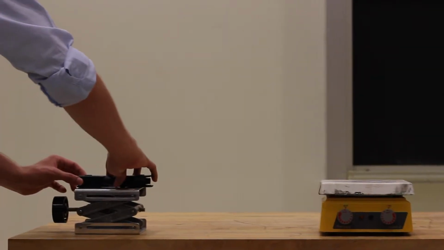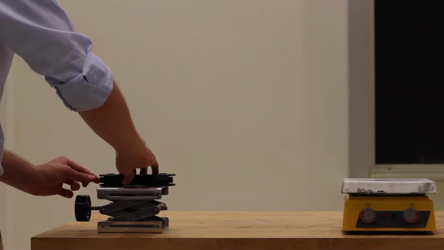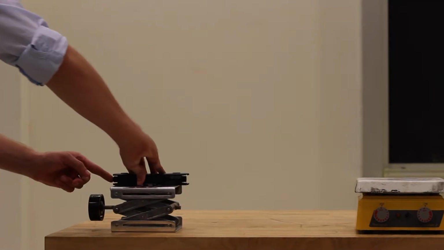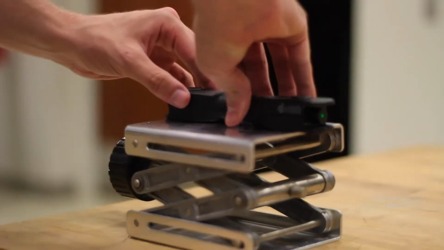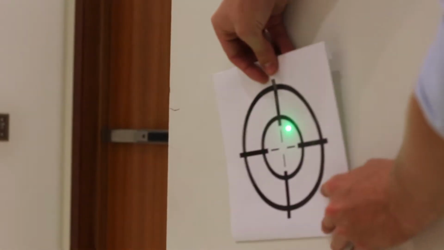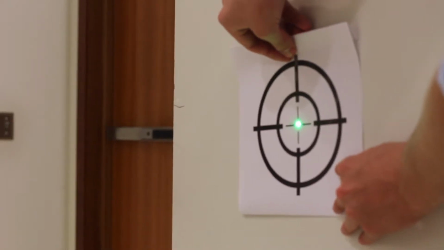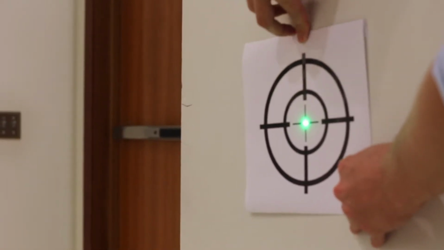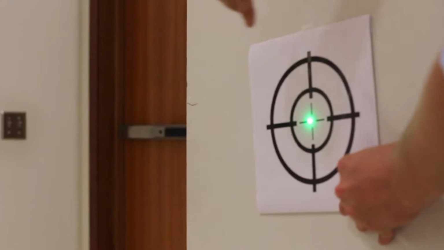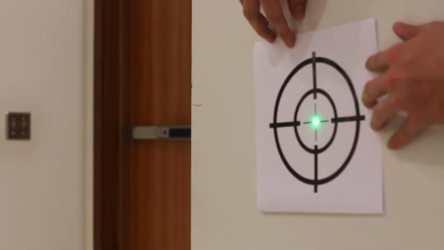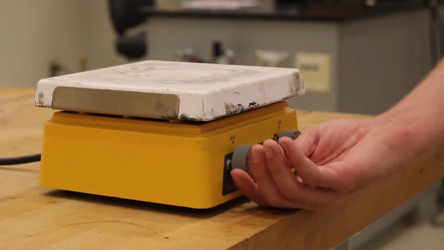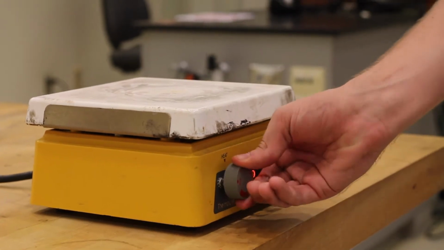We can illustrate a related phenomenon with the apparatus shown here. We turn on the laser and aim it directly at a target placed on the wall. Note that our laser spot is intense, steady, and focused. We have a heating plate to turn on underneath the laser light.